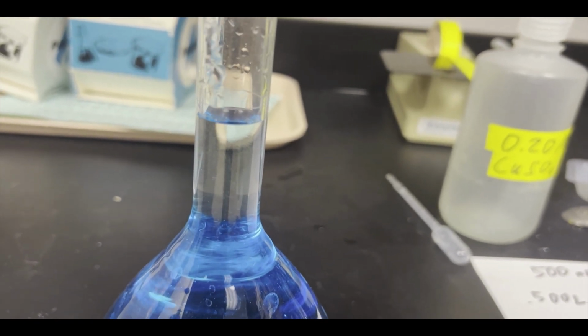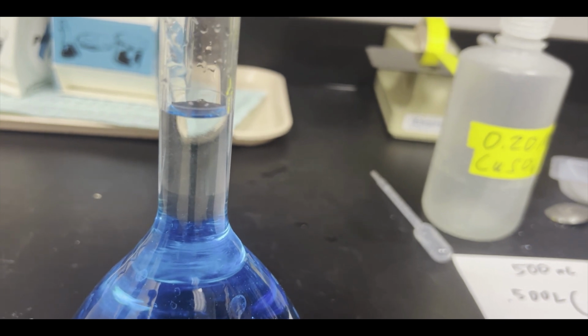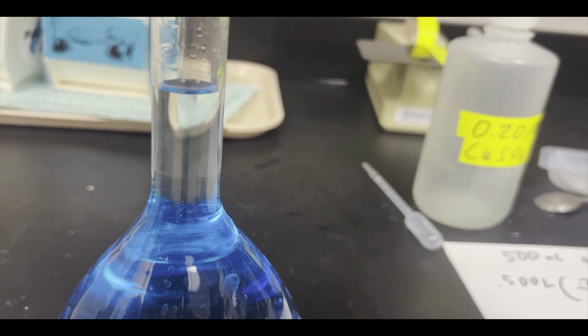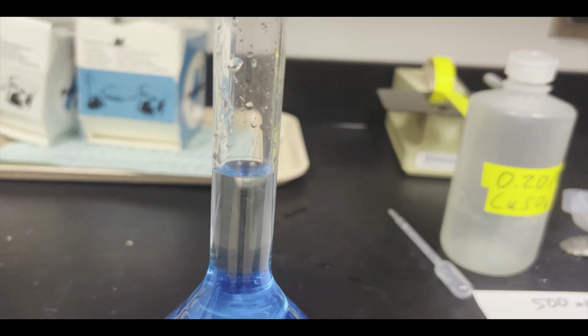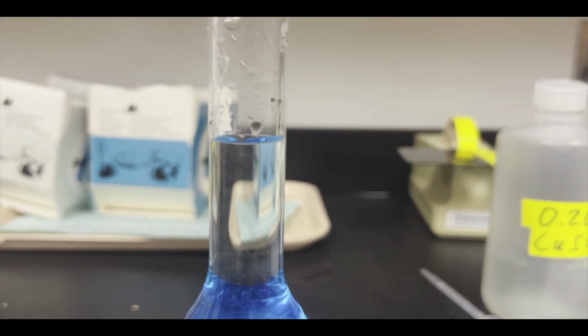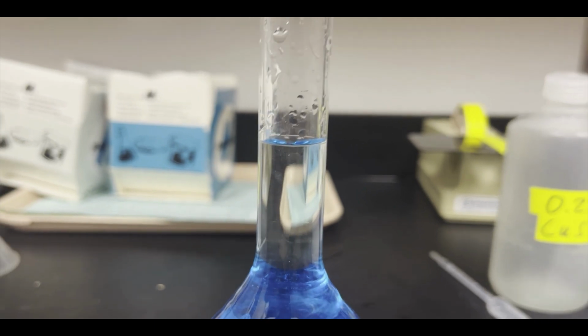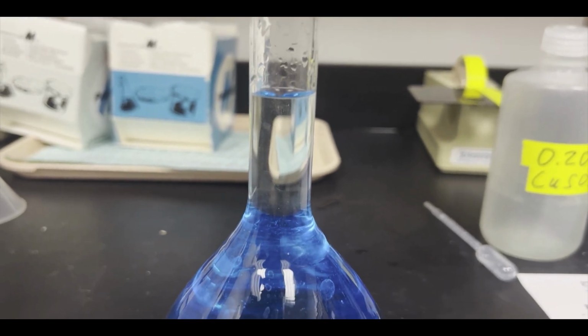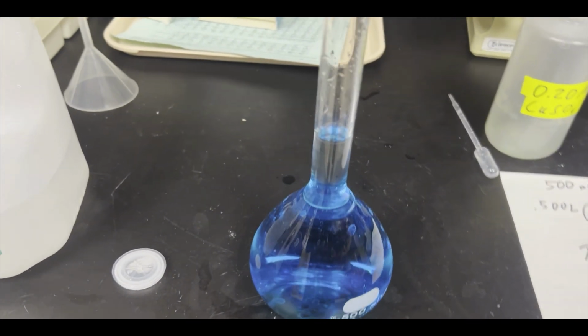So you notice I'm going nice and slow, making sure I don't go past that line, because there really isn't a perfect way to fix it if you go past the line. And there I am. So you see how now the bottom of the meniscus of the water matches that line exactly, okay? So now I have created my solution.